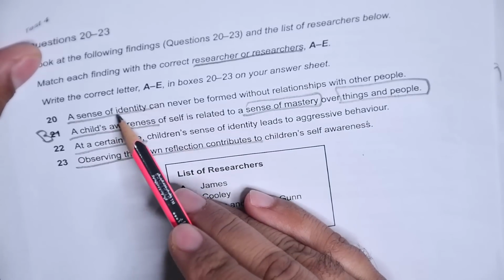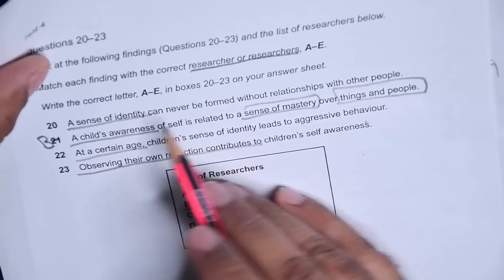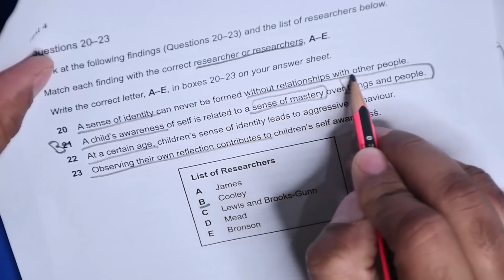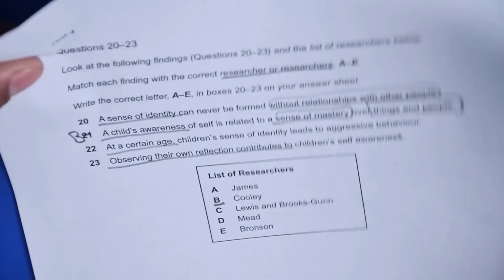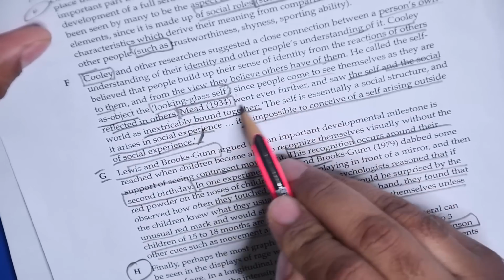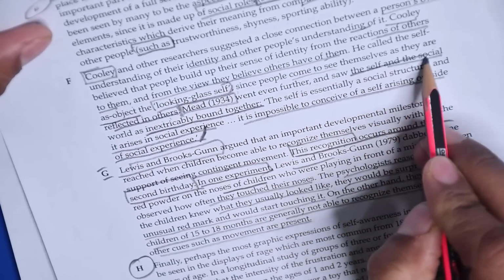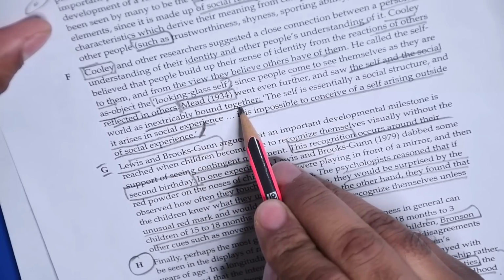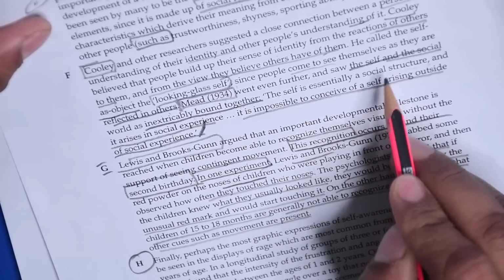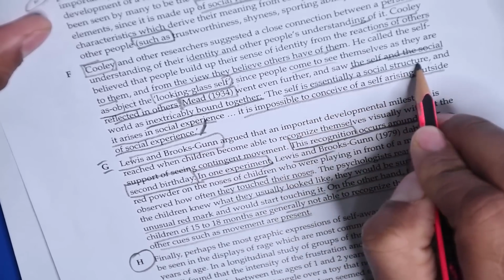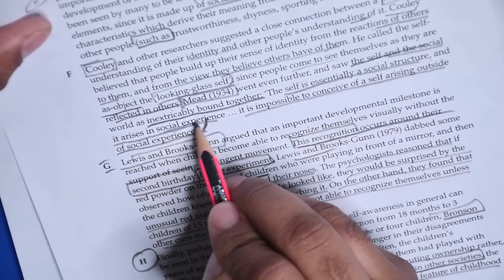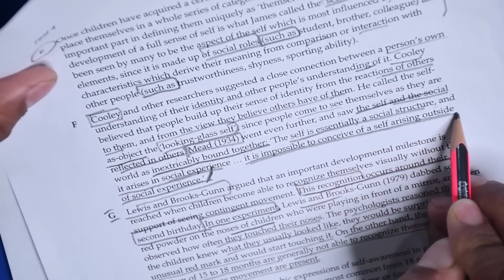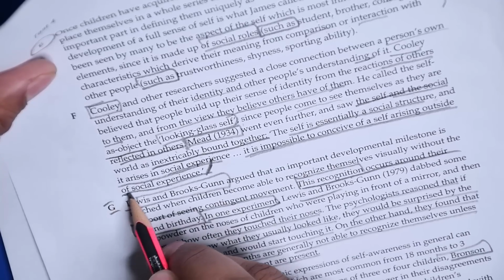A sense of identity can never be formed without relationships with other people. See that here. Mead went even further and saw the self and the social world as inextricably bound together. The self is essentially a social structure and it arises in social experiences. It is impossible to conceive of a self arising outside of social experience.